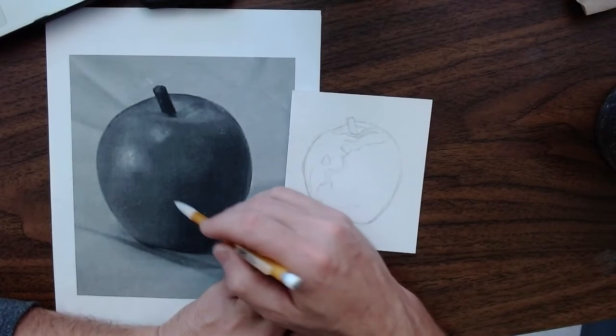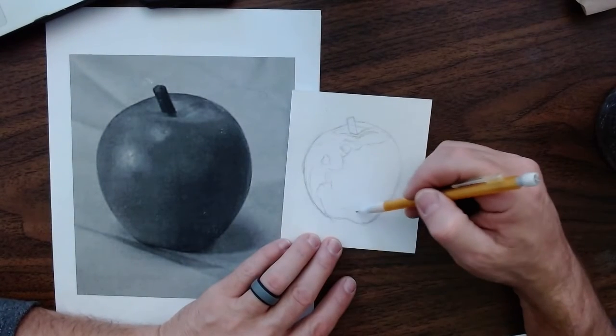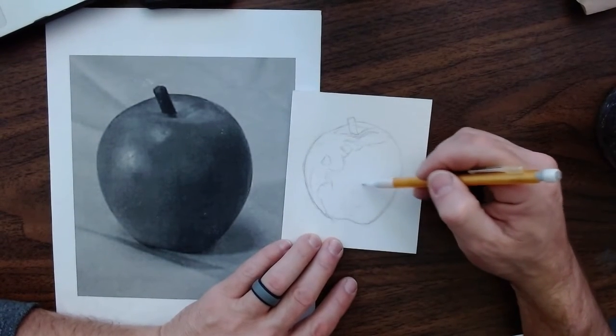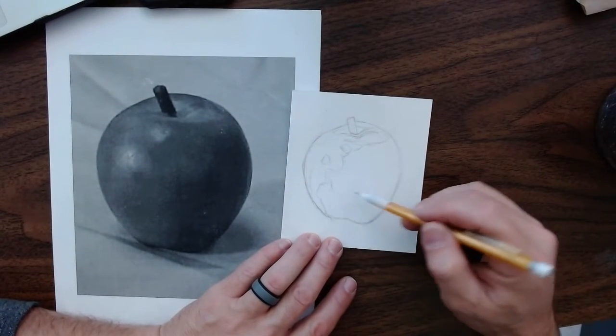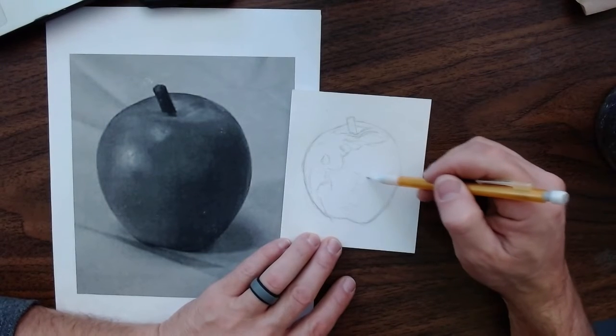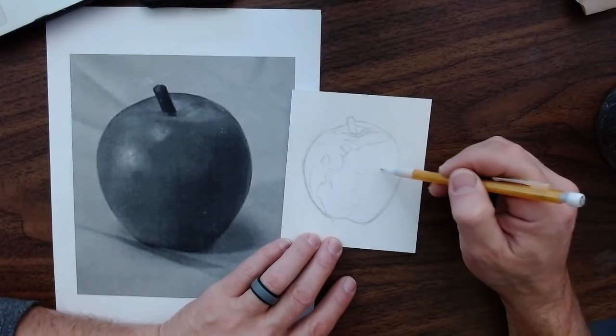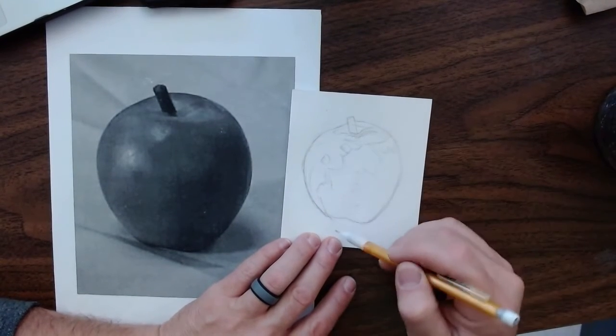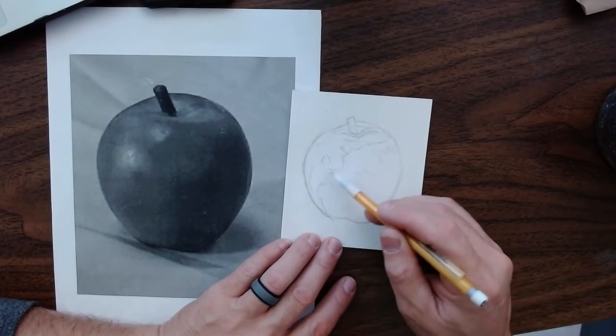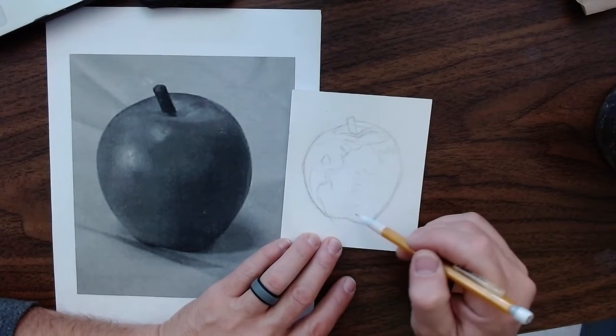Now sometimes what I'll do for areas like this is I'll go back and forth like this. This indicates a transition between these areas. So there's a value transition that's so gradated I really can't put a contour like that on it.